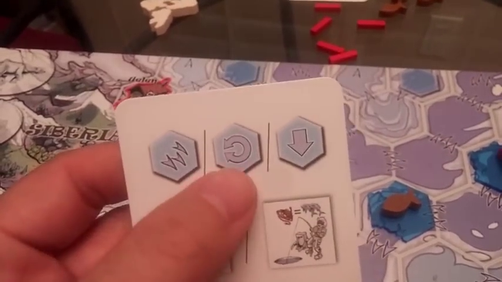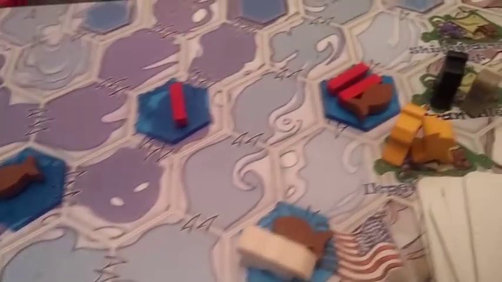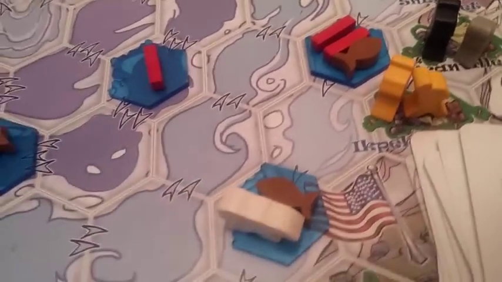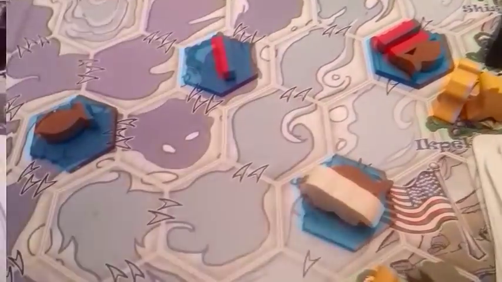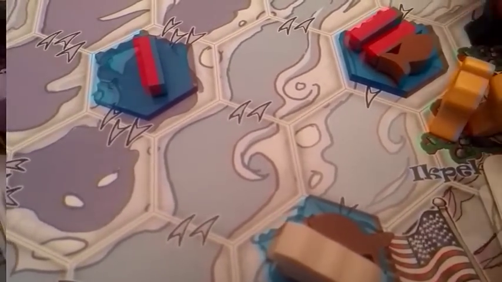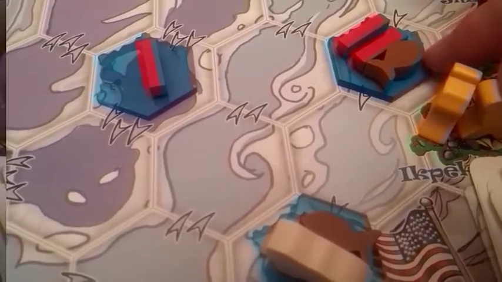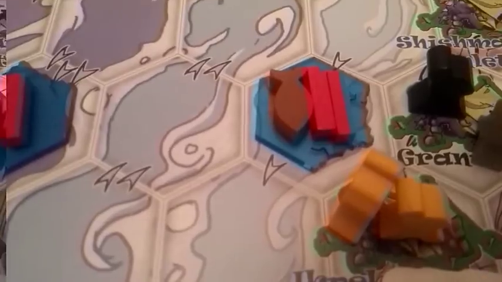Option 2 is I can rotate an ice piece. The reason you might want to do that is because an explorer, like this explorer, if I wanted to take my move, I could just jump right onto this ice piece because there is a smooth edge on the side of it. However, if this piece, let's say, was like this, and it had a rough edge, I couldn't get on here unless I spent a rope.